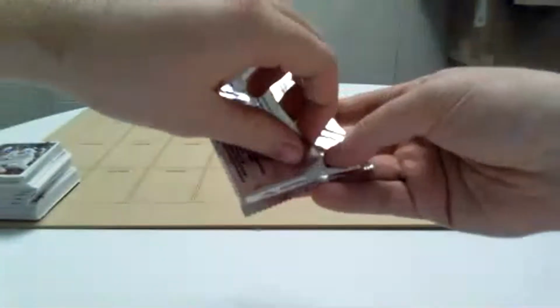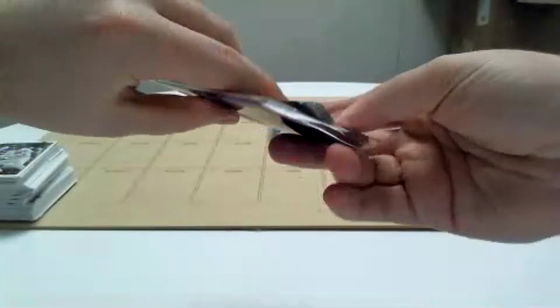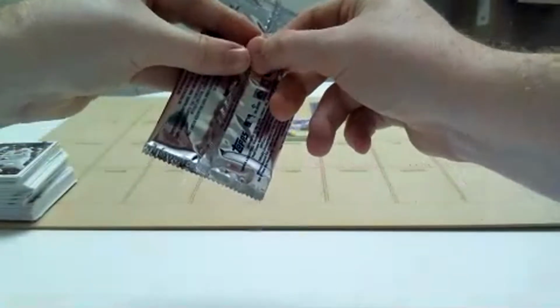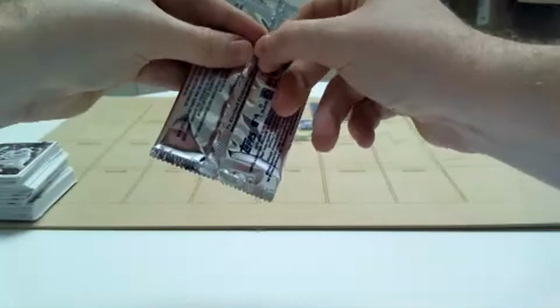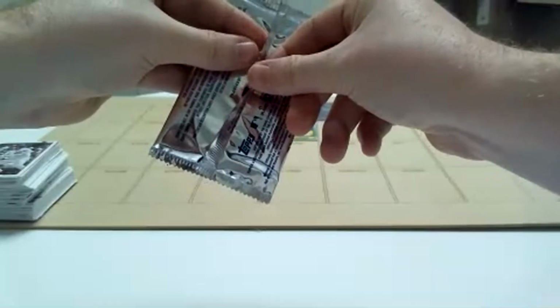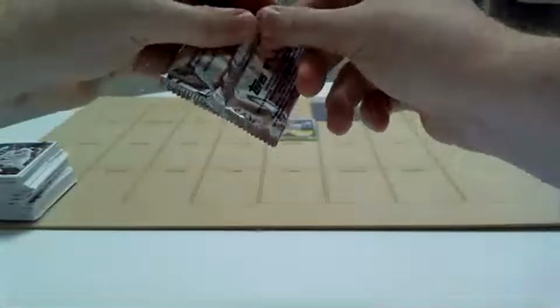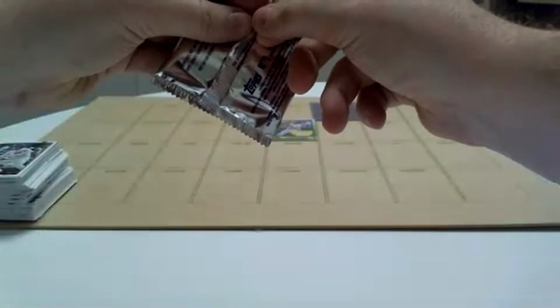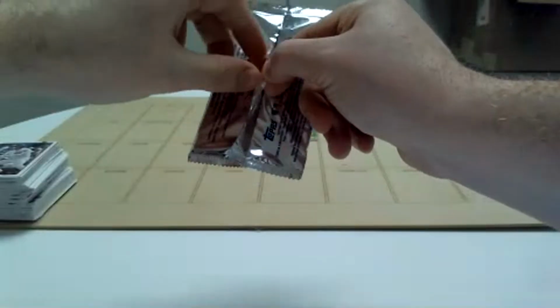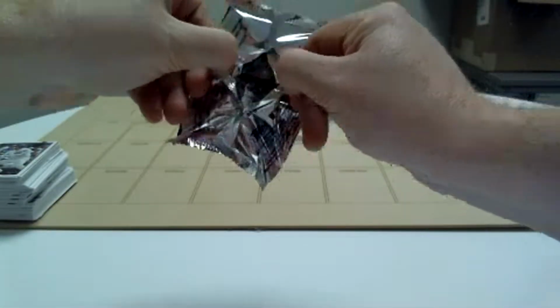Okay. I will get a third top loader for Jose after. I just didn't think to have any on me at this exact moment. But I have them. I just don't have them on my person at the moment. There we go. Hobby exclusive.